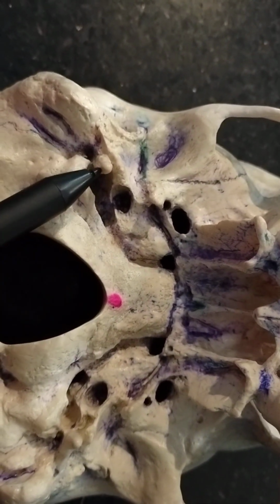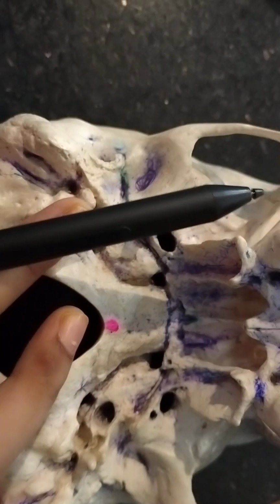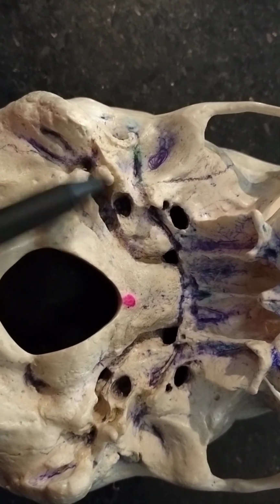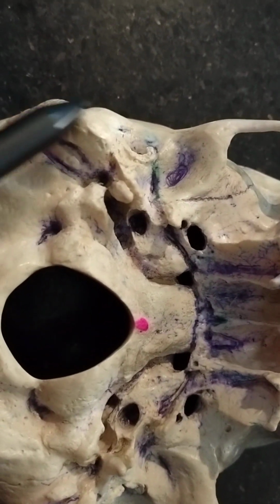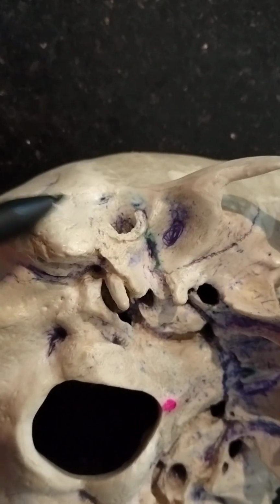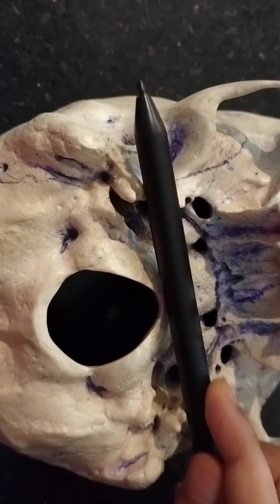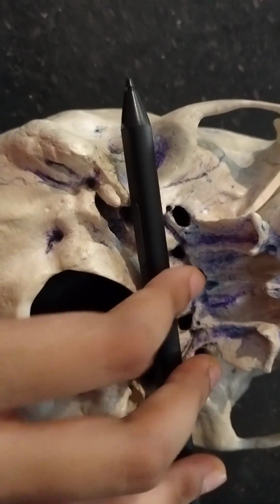Then we have the styloid process, which we already discussed. It's a needle-like, sharp projection of the temporal bone, and marks the inferior most part of the temporal bone. We also have the mastoid process over here. All the structures over here are part of the posterior Norma Basalis, right?